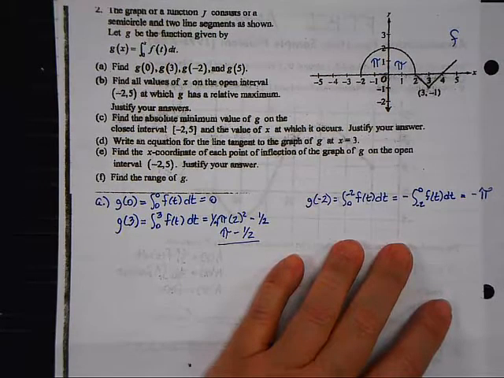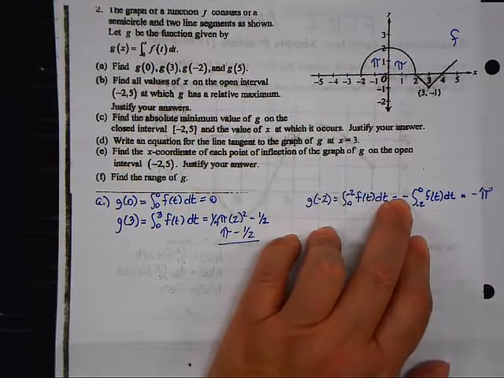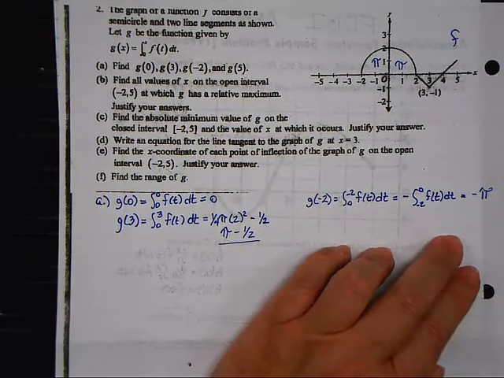Does that make sense? I switch the limits, so I'm starting at negative 2 and going up to 0. It's above the x-axis, so it itself comes out positive, but because I had to throw a negative in front of there, it really makes it negative again.